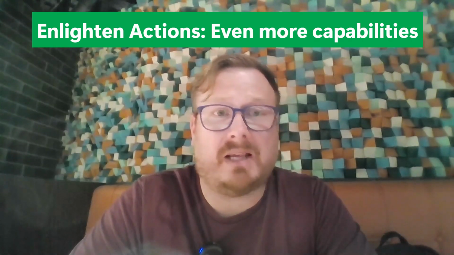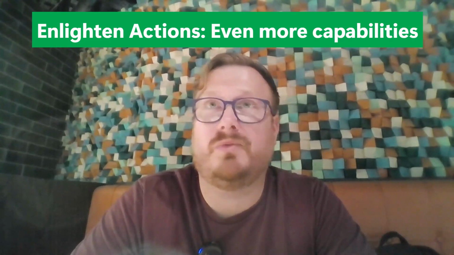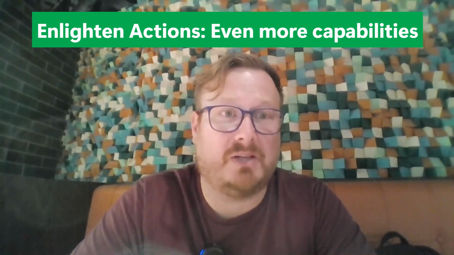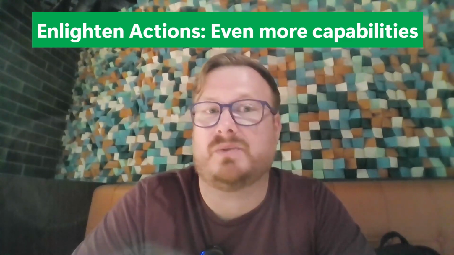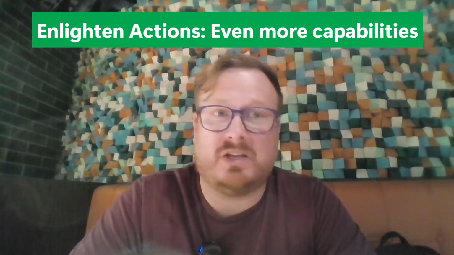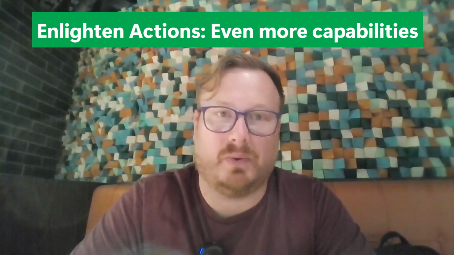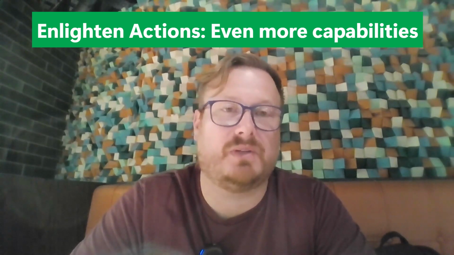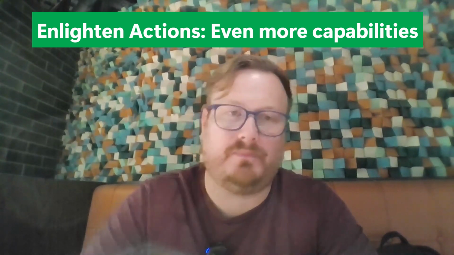There's now agent feedback in observability, so more and more feedback now from your agents, and you can export data from it as well. And similar to Enlighten Actions, in observability you can now query in natural language, making it more natural for your users just to ask questions of the data.